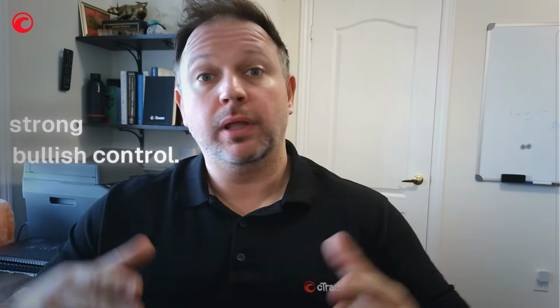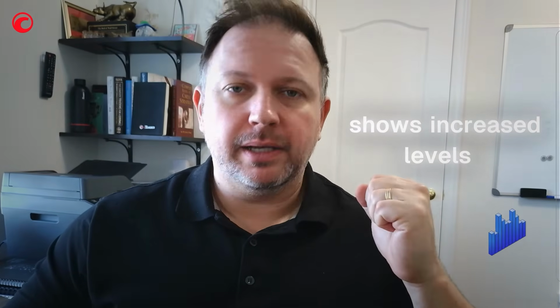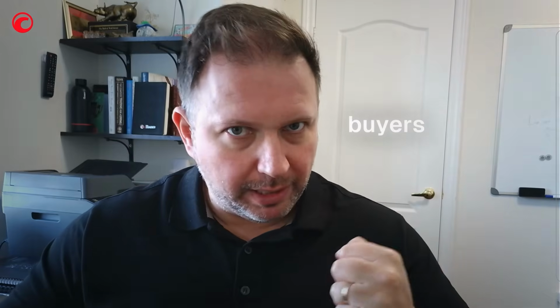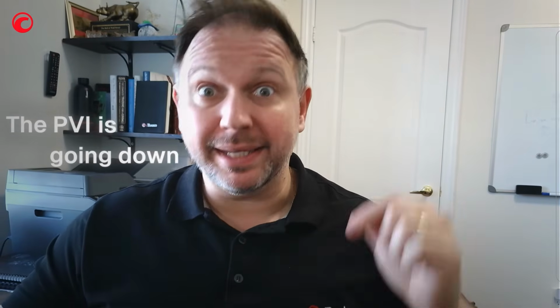than the previous one. So if the price increases and the volume, the PVI, increases as well, it indicates strong bullish control. Buyers are pushing the prices higher, the price is making higher highs, and the PVI indicator, the positive volume index indicator, shows increased values as well. It is a strong indication buyers are in control. If the PVI is going down and the price is going down, it is simply showing that the volumes are increased by the sellers, and therefore the values align between the price and the indicator.